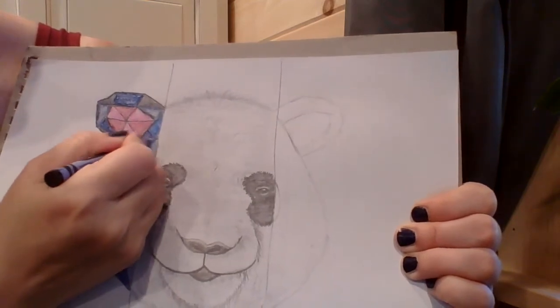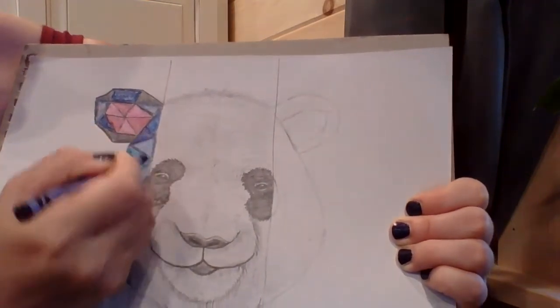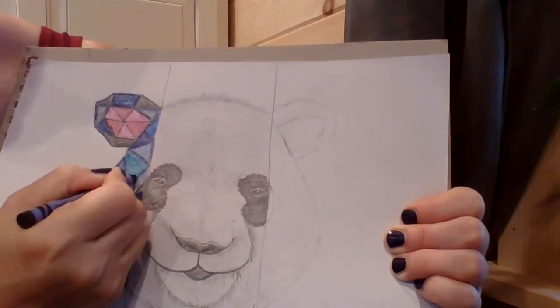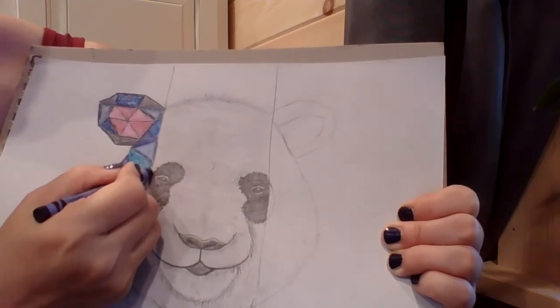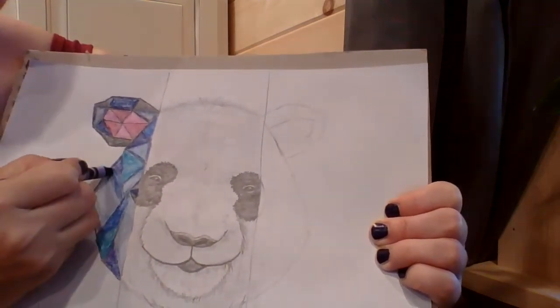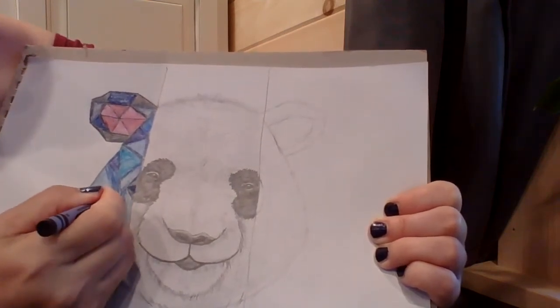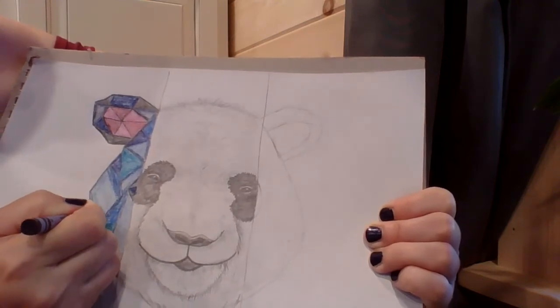So just by going back into some of your lighter areas, you can create those lines, and that cubism is going to help pop right out. It's also going to reestablish those nice lines.